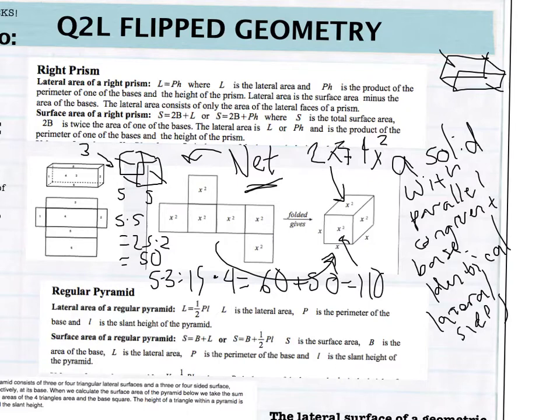To get the lateral surface area, we need to recognize the fact that lateral surface area is just the sides of your cube and not the bases. So you can ignore your bases. So we already got our surface area, and now we subtract the area of our 2 bases, which we said earlier was 50. So I'm left with 60 as my lateral surface area.